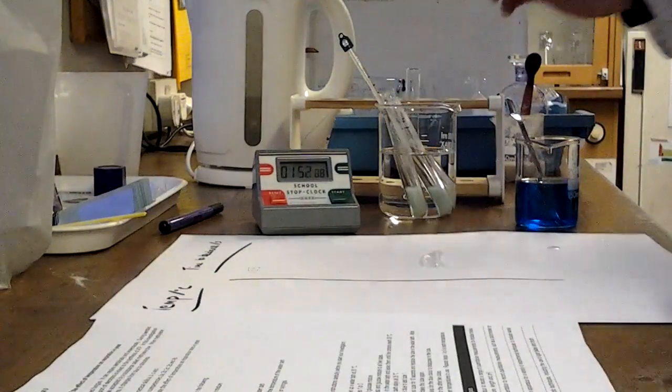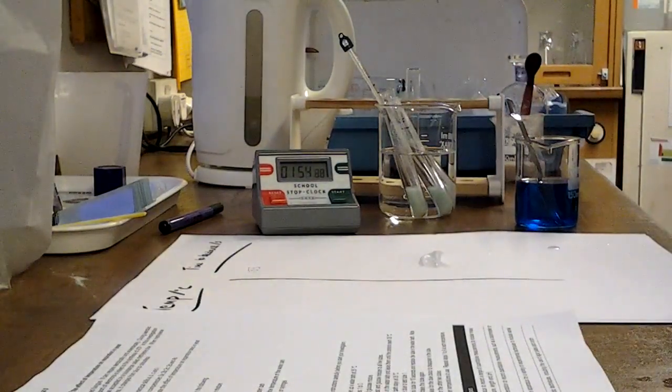Using this setup, you'll be able to get 3 sets of results for 35 degrees, and then you'll need to choose some other temperatures to test. So I'm just going to pause the tape there, collect some more results, and then we'll discuss the ranges that we might use.